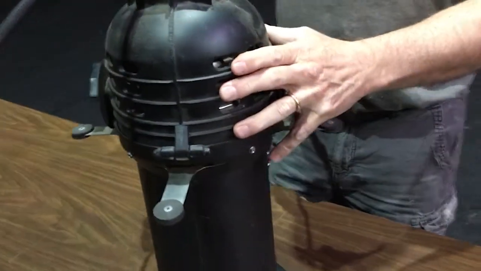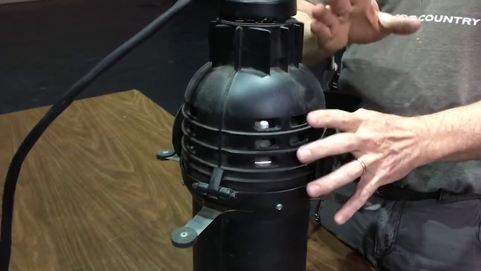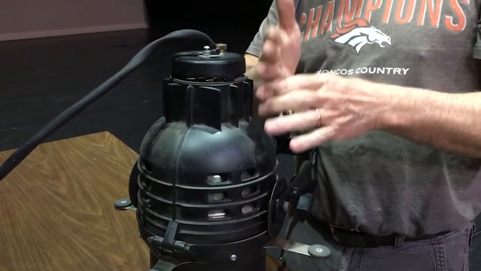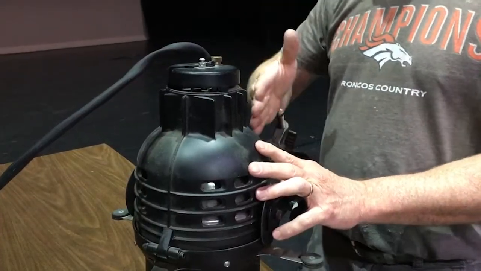Okay, whenever you push a shutter in, this shutter is actually like a half moon. And what'll happen is it slides in and it's actually cutting off a certain amount of light. The nice thing about these lights is you can actually see that very hard edge.